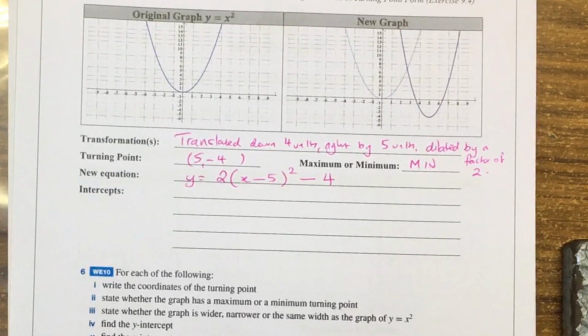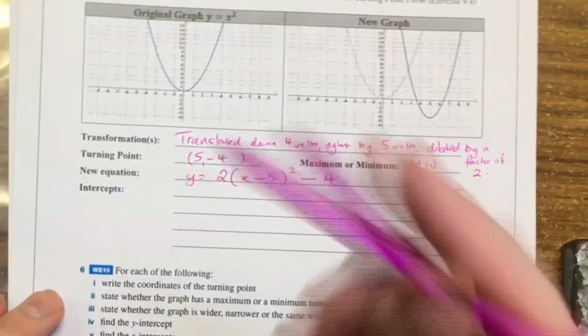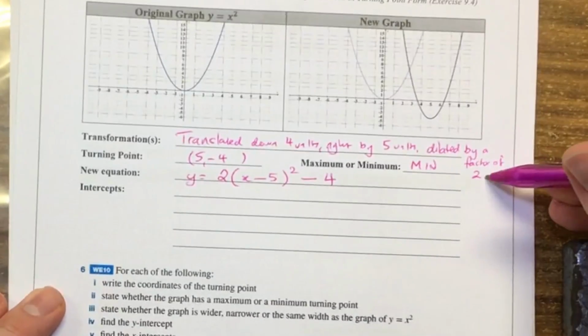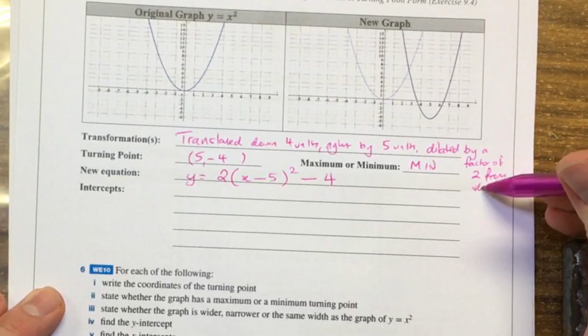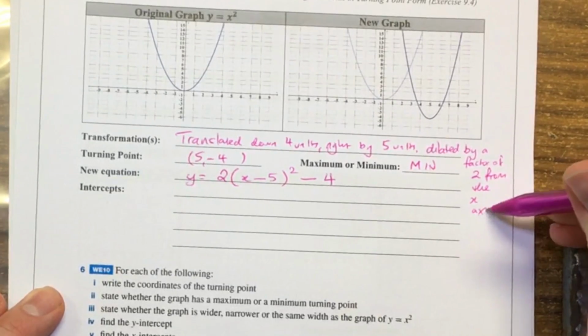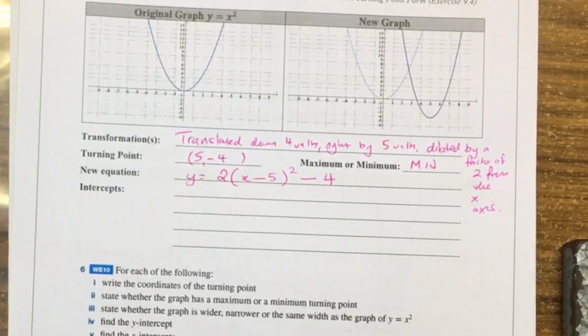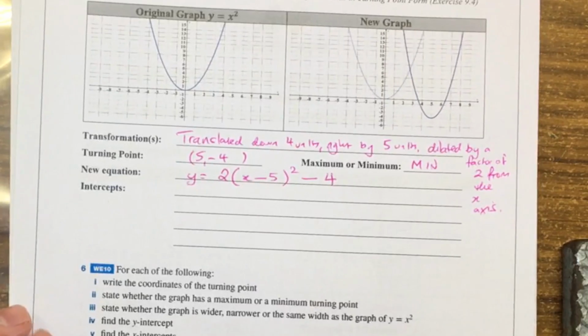Reflections and dilations always go at the front. So it's dilated by a factor of 2 from the x-axis, because that's where it's been stretched from. There is also such a thing as dilation from the y-axis.